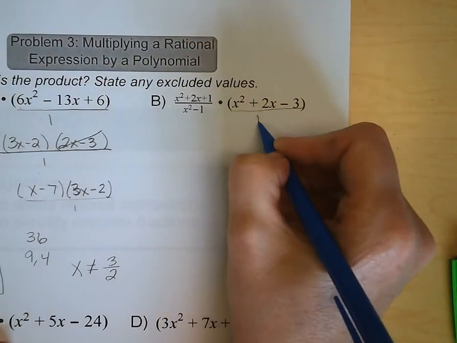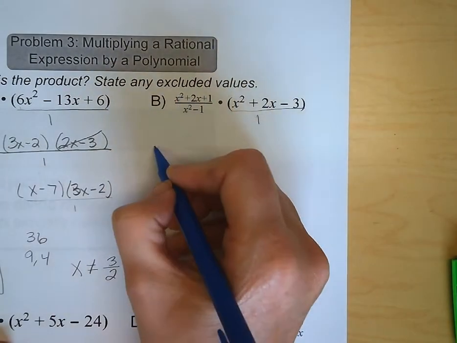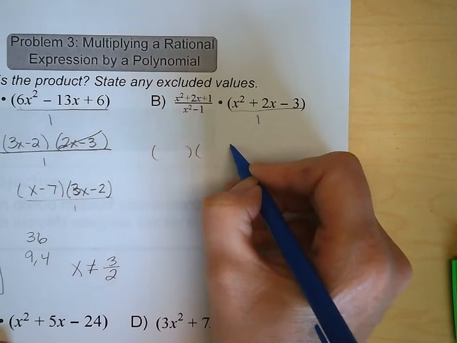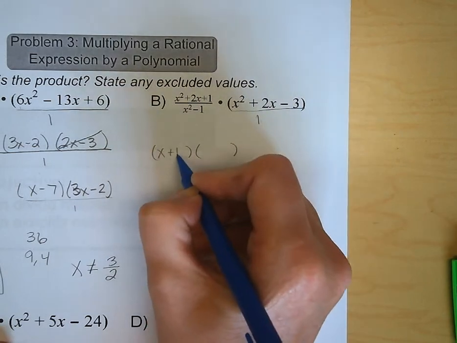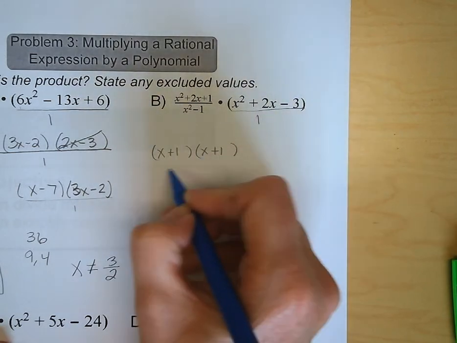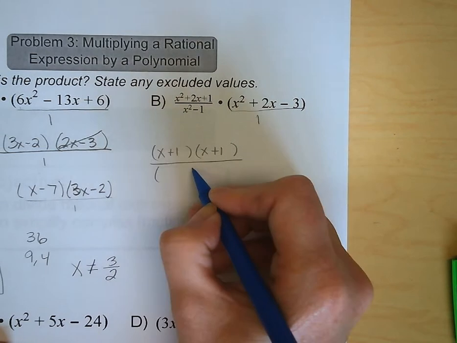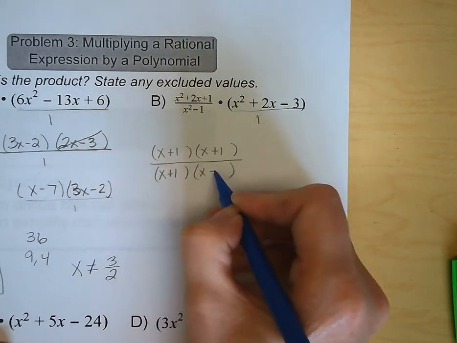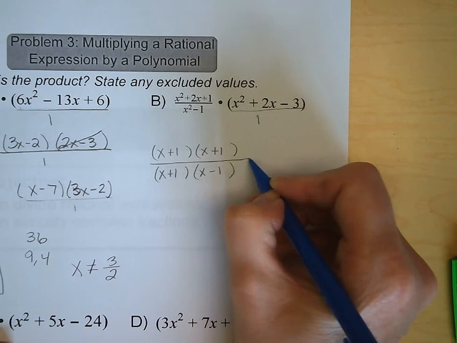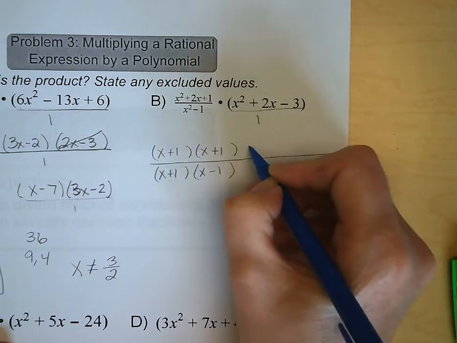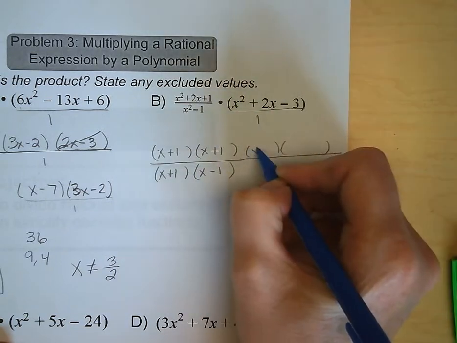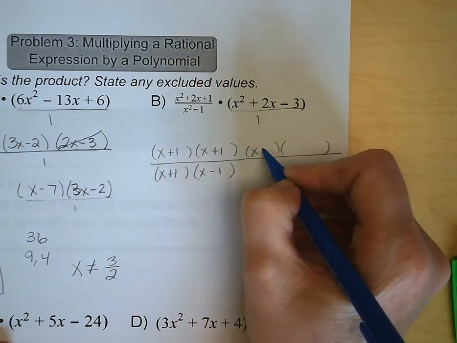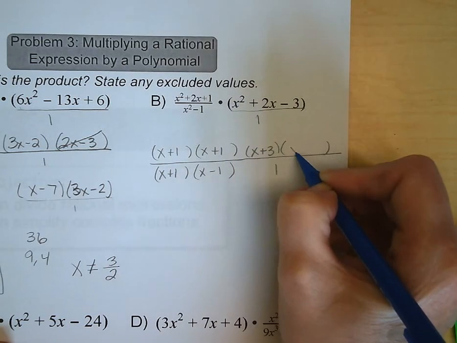We need to factor multiple pieces on here. So x squared plus 2x plus 1 can be factored into x plus 1 times x plus 1. X squared minus 1, that's the difference of perfect squares, so it's x plus 1 and x minus 1. And x squared plus 2x minus 3, that's going to be factored into an x plus 3 and an x minus 1.